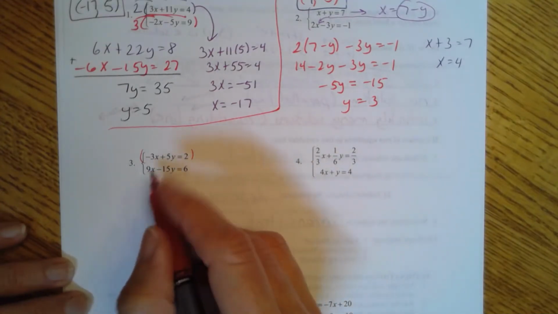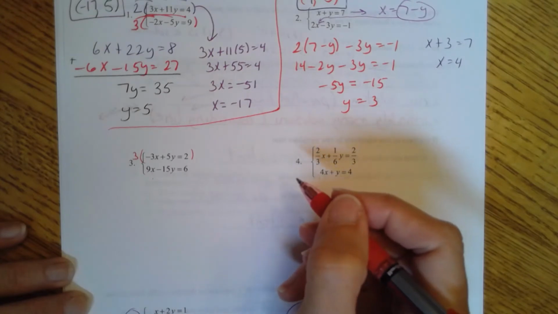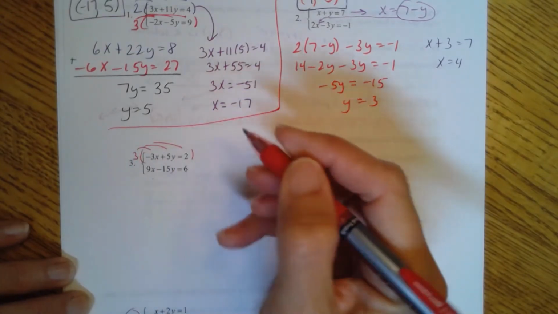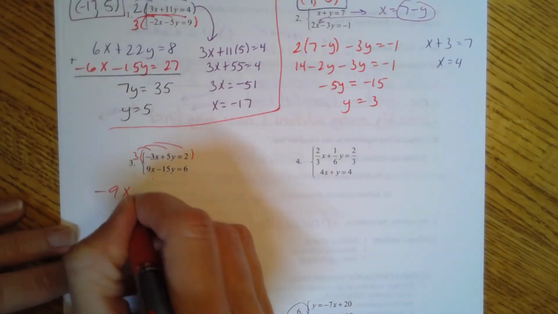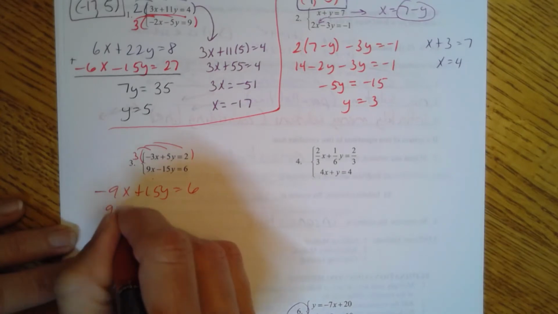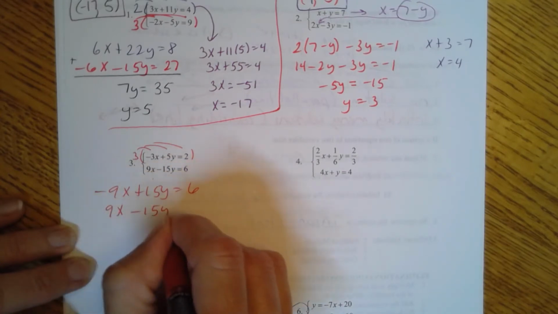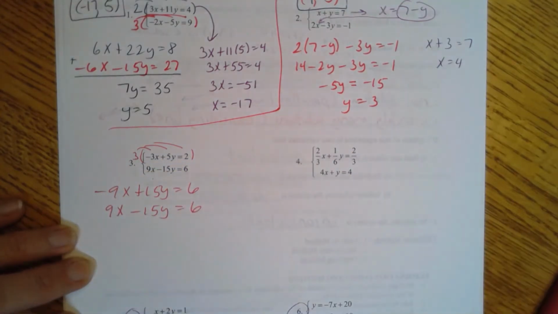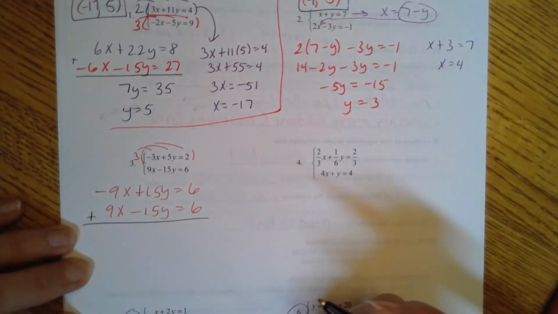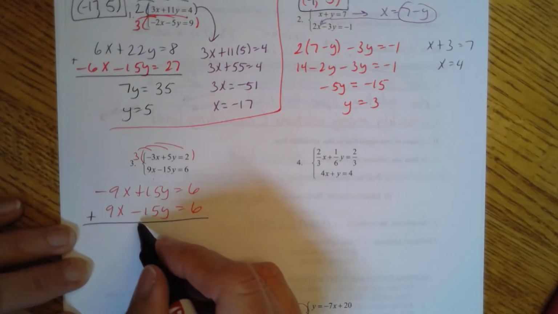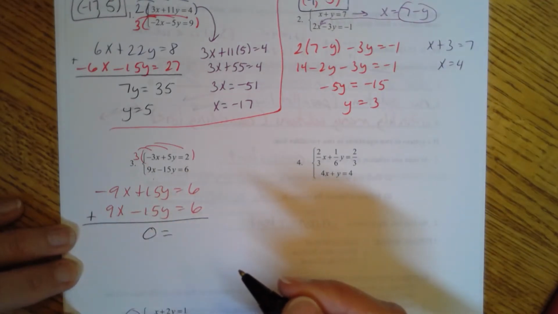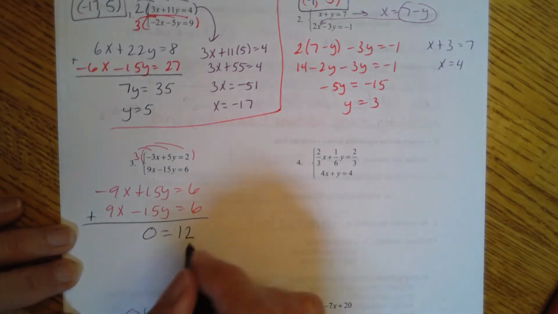The x's I can see if I just multiply the first equation by 3, my 9's will be differing by a sign. So I'm going to distribute my 3. I get a negative 9x plus 15y equals 6, and the second equation stays as is. Again, why do you do that step? Because if you add the two equations, hopefully one of your variables cancels. Well, in this one, your x's cancel and your y's cancel, and you're just left with a 0, no variables at all. And 6 plus 6 is 12.